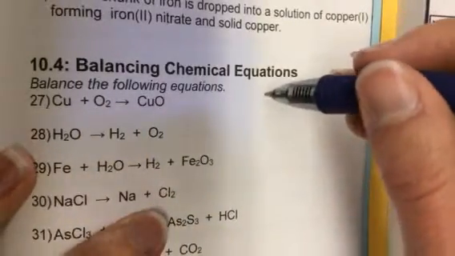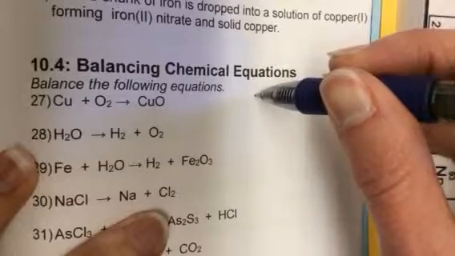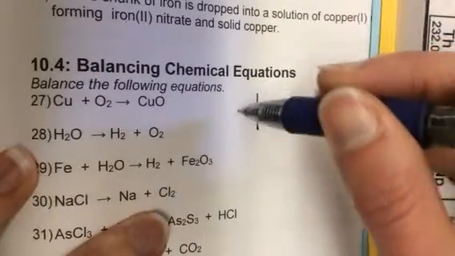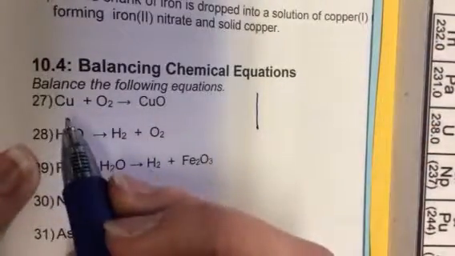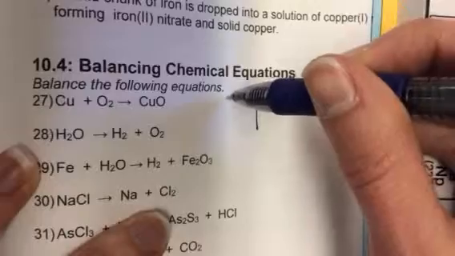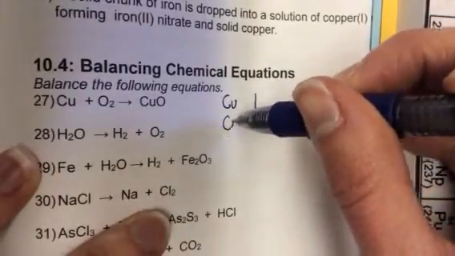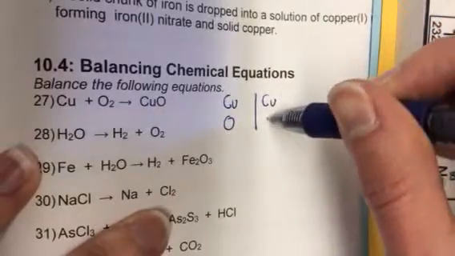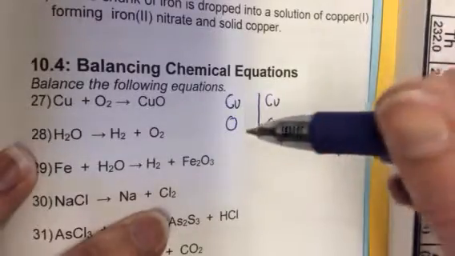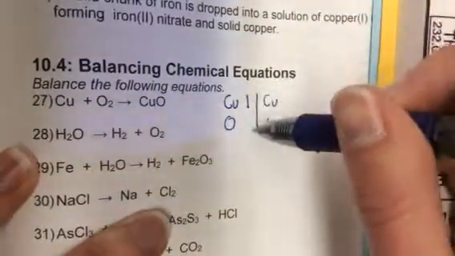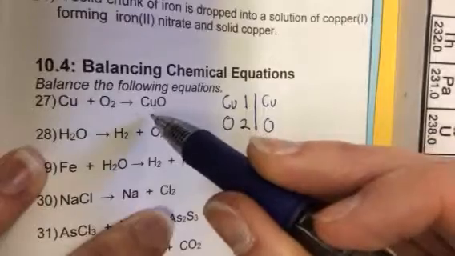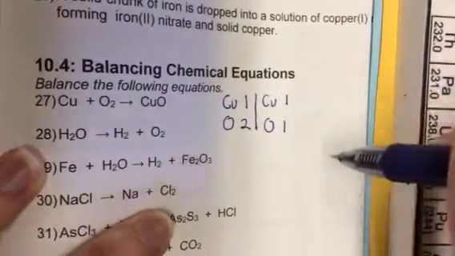Now what you can do to keep track while you're balancing an equation of how many of each element you have is make a table like this. The left side represents the reactant side, or the left side of the equation. The right side represents the product side. So I'm going to write down each element that I have on the reactant side and those same elements on the product side, because I'm going to have them both before and after the reaction happens. Then I'm going to count how many of each I have. So I have 1 copper, 2 oxygen on this side. On the product side, I have just 1 copper and 1 oxygen.